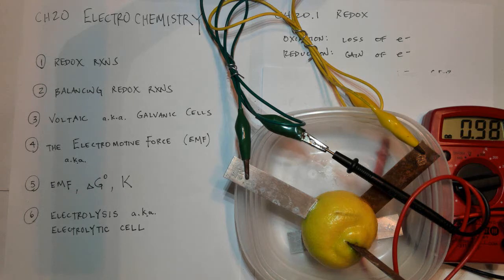So welcome to Chapter 20 on electrochemistry. In electrochemistry, we'll take a look at things called oxidation and reduction reactions. We'll learn how to balance them, put some numerical character to them. Then we'll look at one consequence of redox reactions called voltaic or galvanic cells.